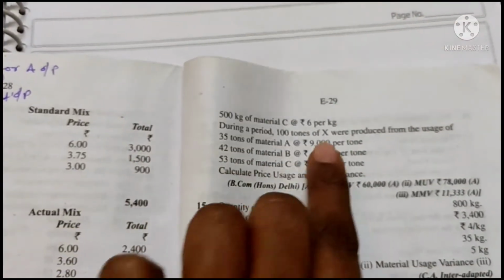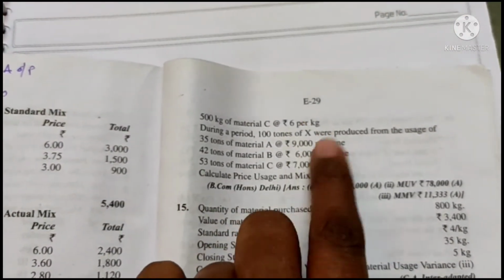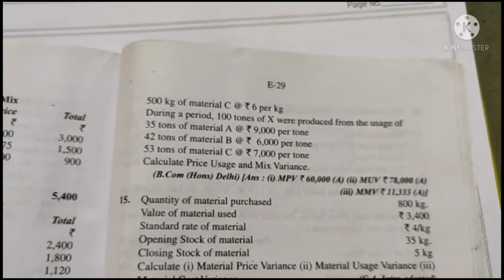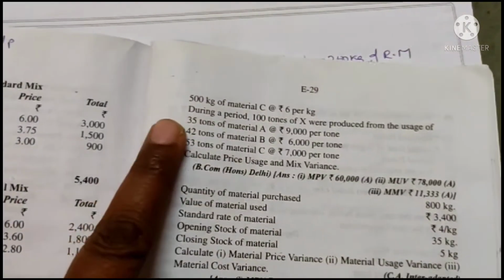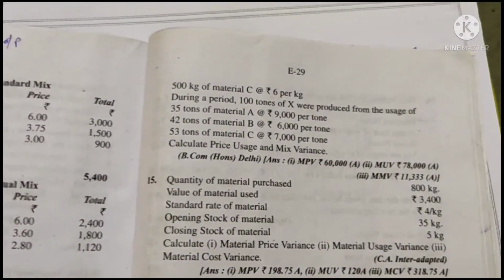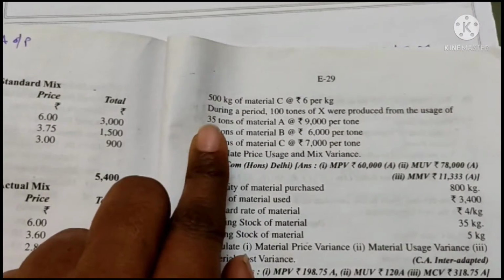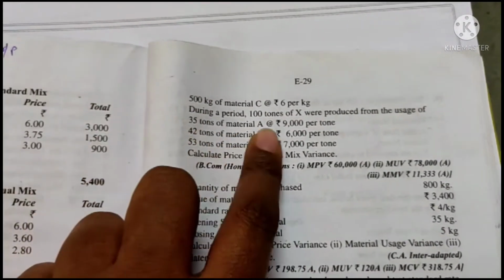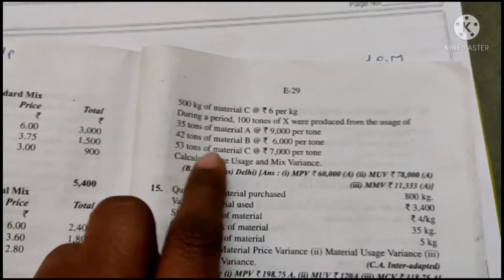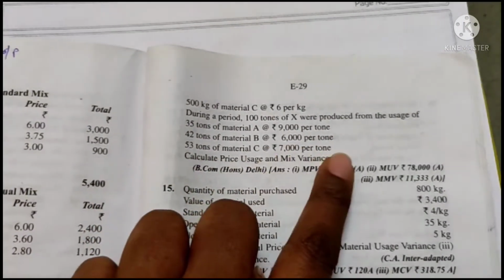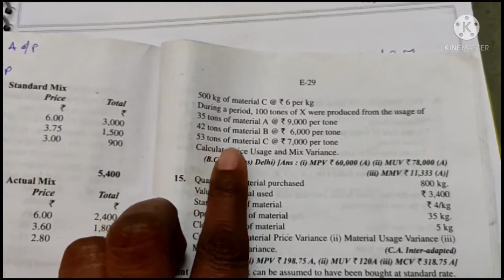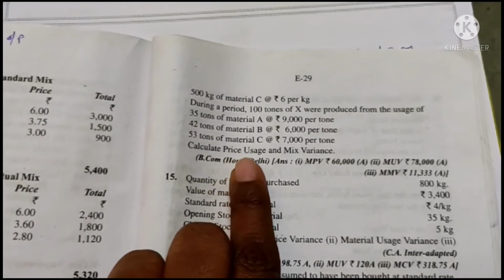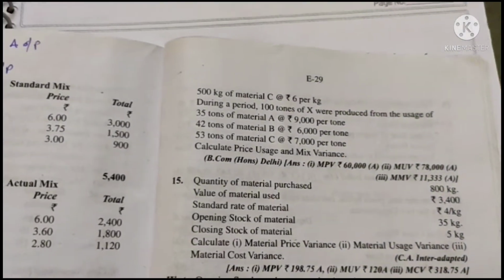During the period 100 tons of X were produced. So actually what they have done, 100 tons of chemical X were produced from the usage of 35 tons. Here standard they have given in kgs, but here in actual they have given in tons: 35 tons of material A at 9,000 per ton, 42,000 of material B at the rate of 6,000 per ton, 53 tons of material C at the rate of 7,000 per ton. Here you have to calculate MPV, MUV and MNV.